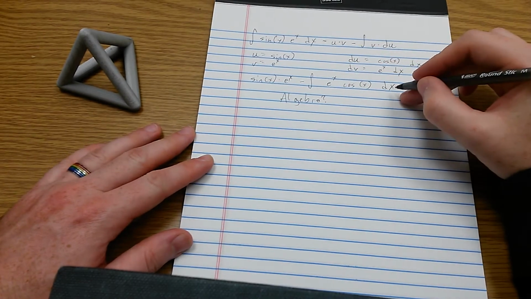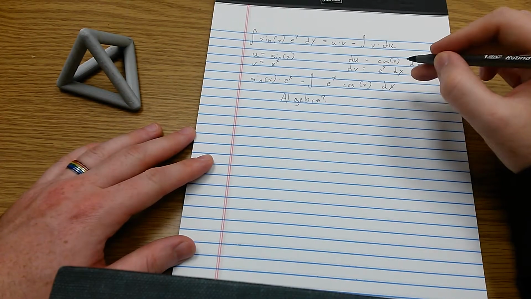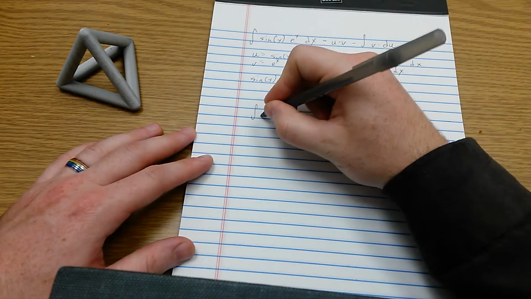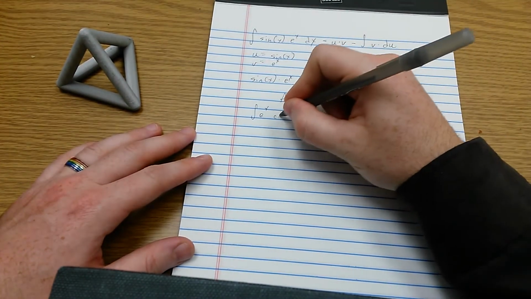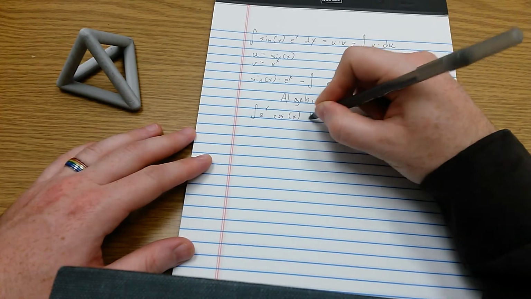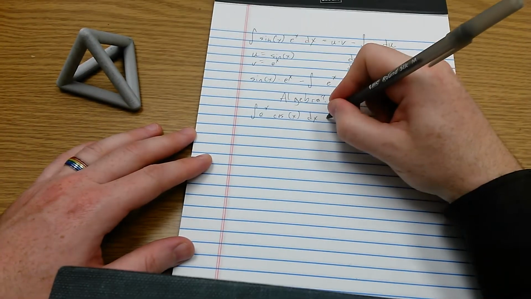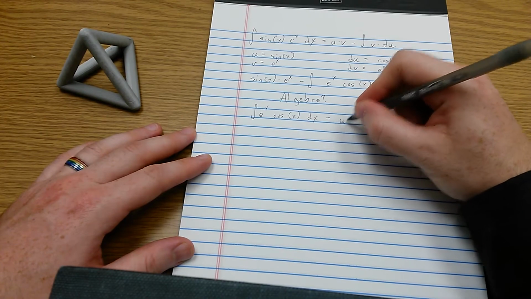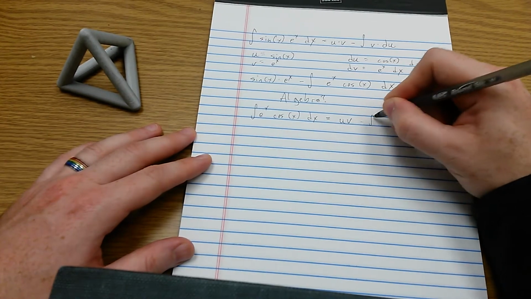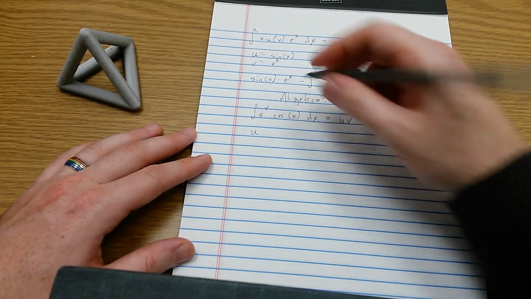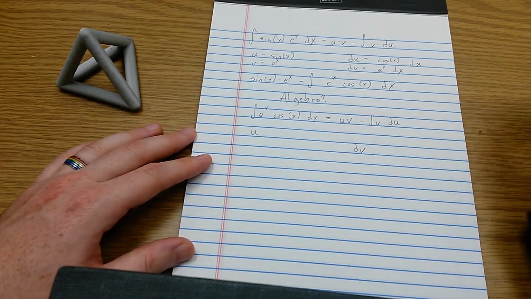I want to do integration by parts a second time. Let's take my new integral, e to the x cosine of x dx. And now this is going to be equal to some u times v minus integral of v du. I need to pick a u. I need to pick a dv.